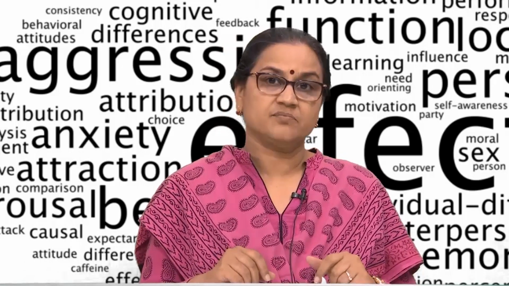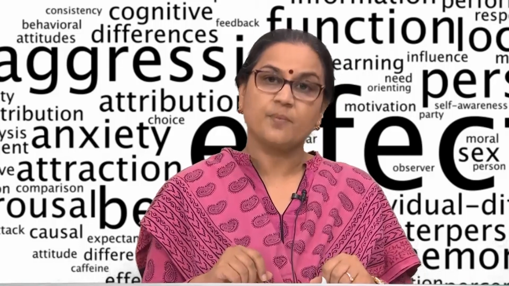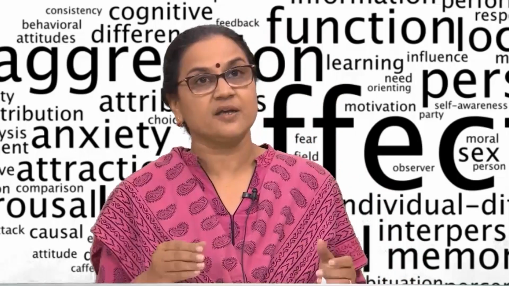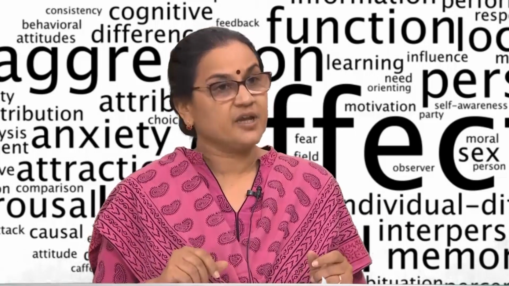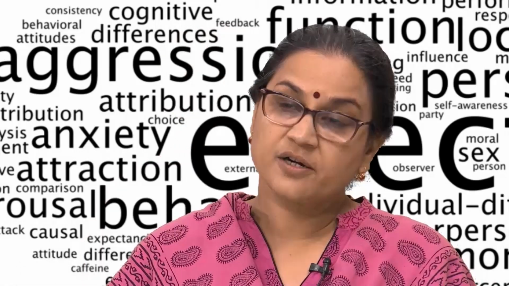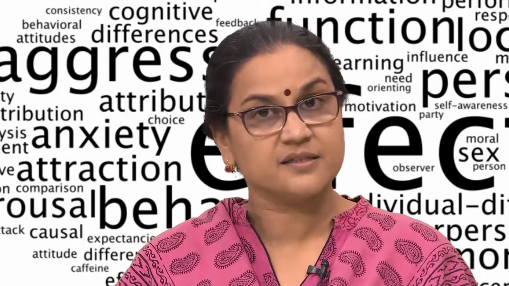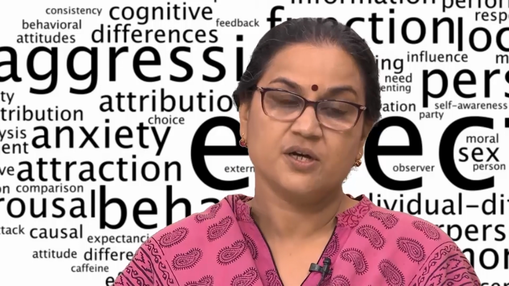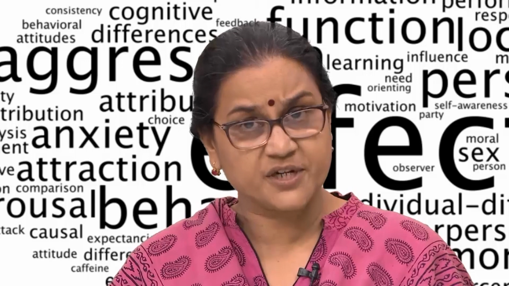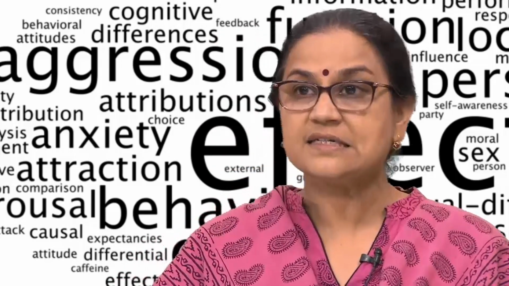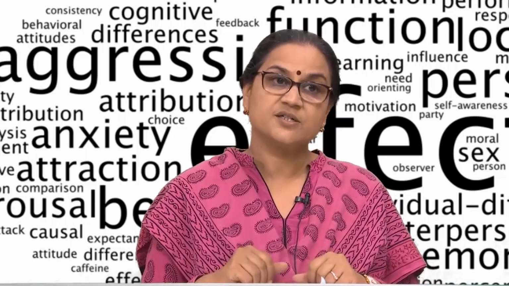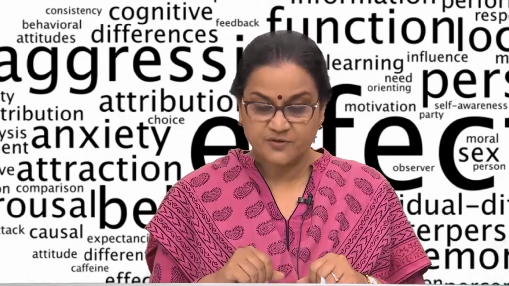If we try to enumerate the kind of topics that health psychologists study, the range is very wide. To name a few, health psychologists study cognitions related to illness, that is health and illness related cognitions, social cognitive aspects of health and illness, cognitive adaptation, chronic illness and adaptation to chronic illness, disability, stress and management of stress.